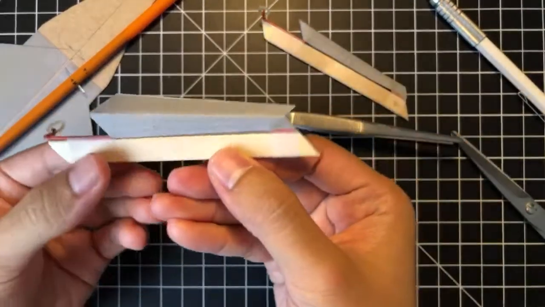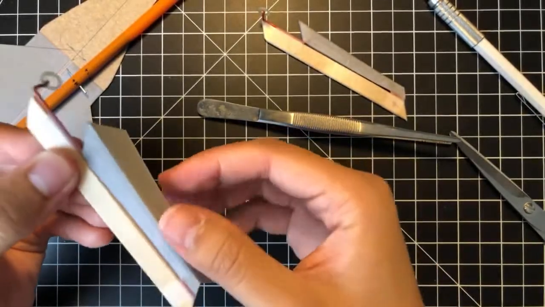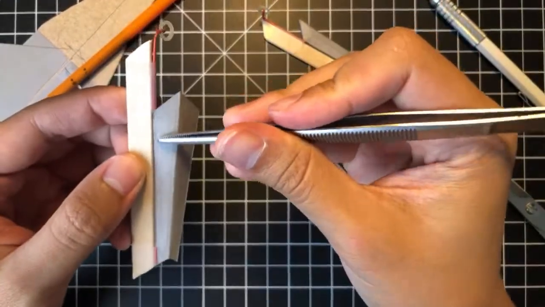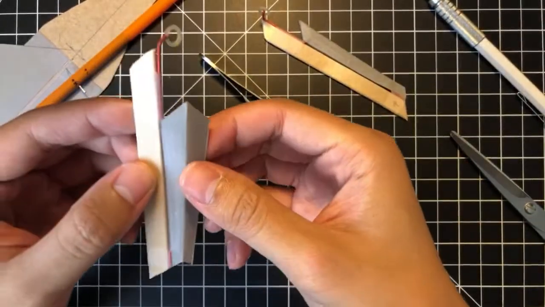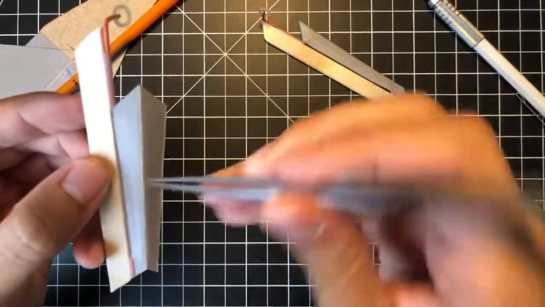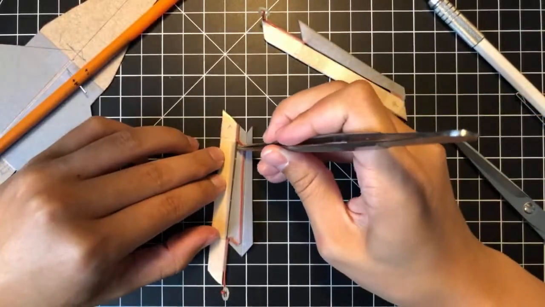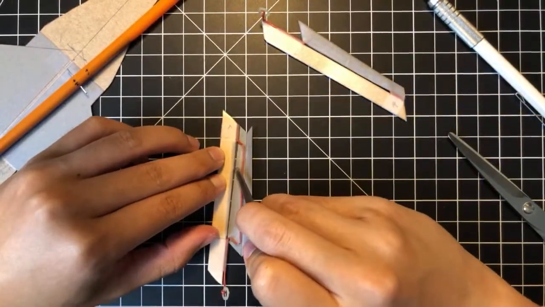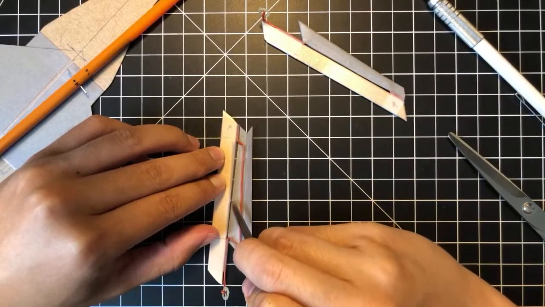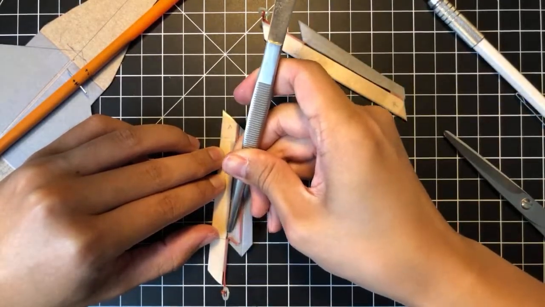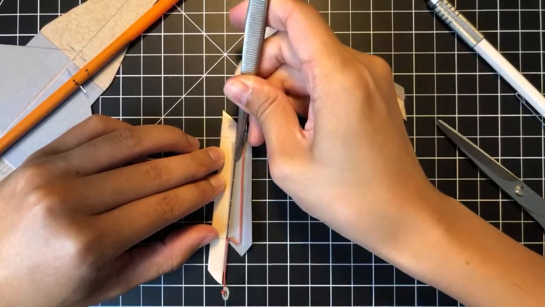All right, you can see here it's pretty good integration. There's a little bit of an air bubble near the edge there, so I'm just going to really apply pressure there.